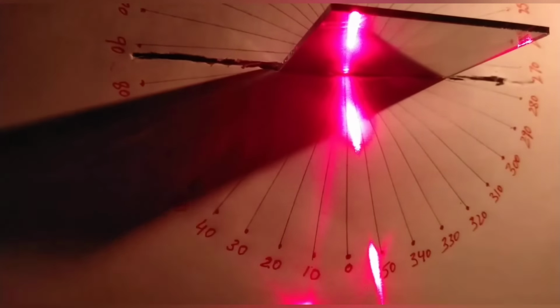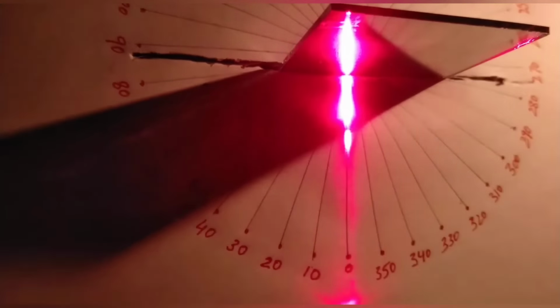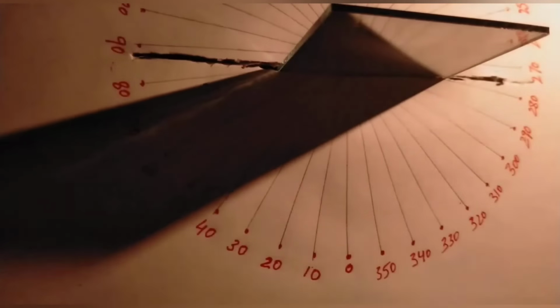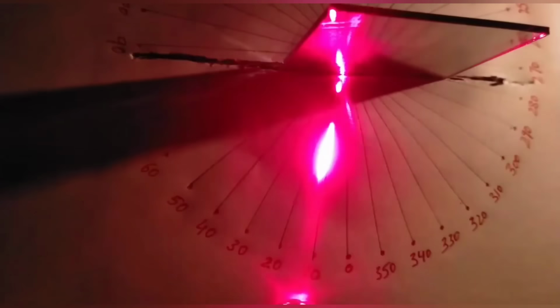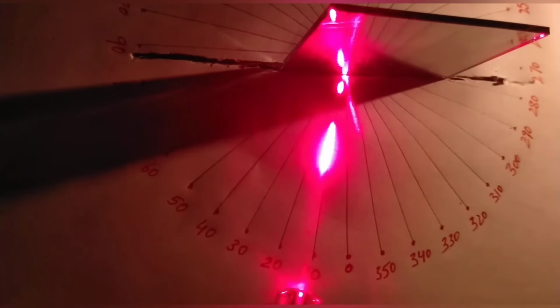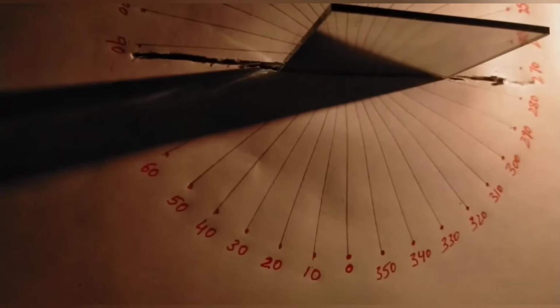And here, to get the rays, I have made an arrangement with dhoop sticks. So if the smoke is more, then only you are able to observe the rays very clearly. If the smoke is less, then we may not see the rays clearly.